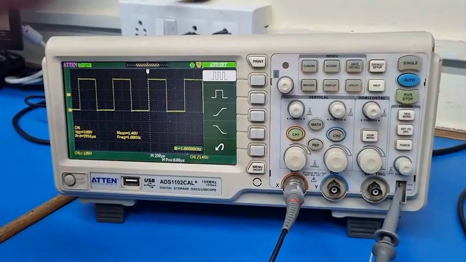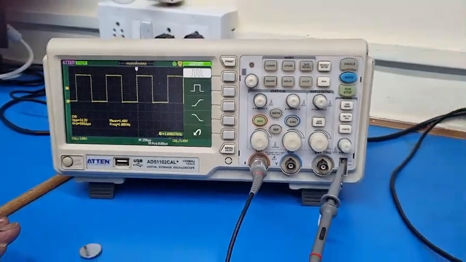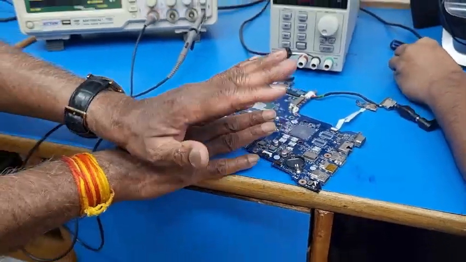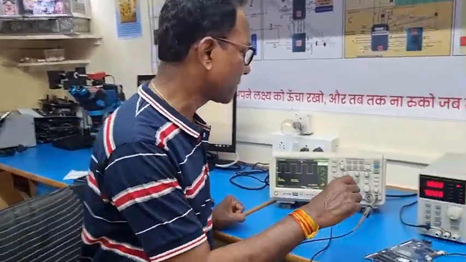So now what we'll do is check this motherboard. We'll see the crystals, the clock signal, then the frame signal, then the bias activity of this motherboard with the help of the oscilloscope. Okay, so let's start.